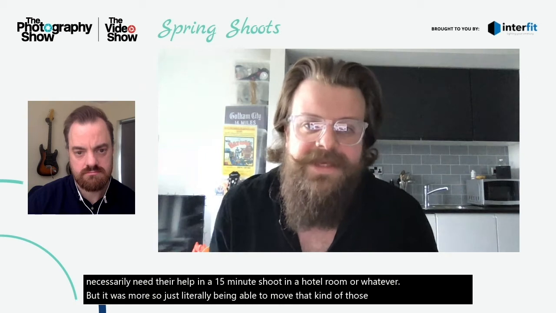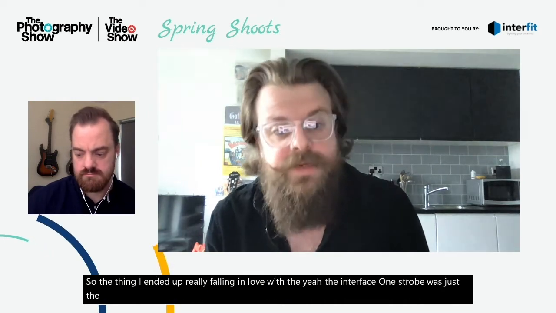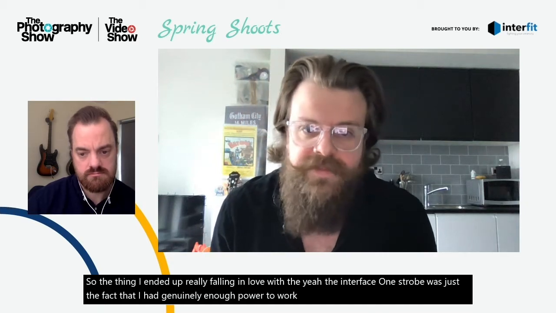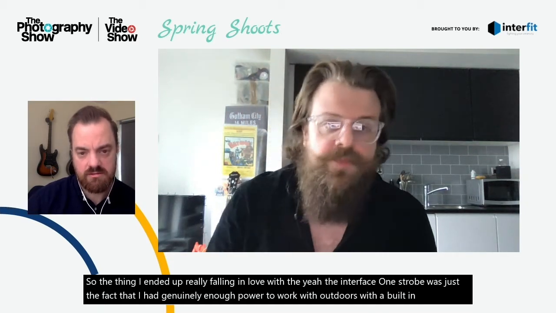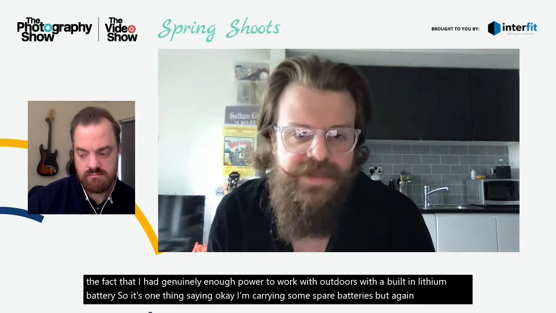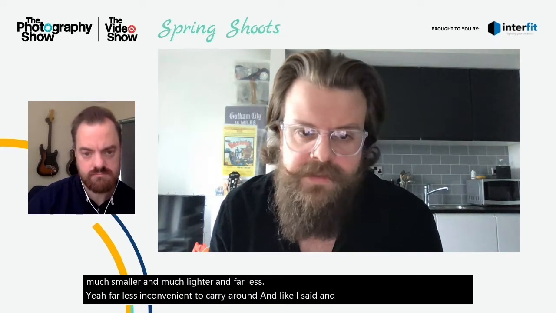So the thing I ended up really falling in love with the Interfit S1 strobe was just the fact that I had genuinely enough power to work with outdoors with a built-in lithium battery. It's one thing saying, okay, I'm carrying some spare batteries, but again, they're much smaller and much lighter and far less inconvenient to carry around than, like I said, a travel pack, which was the size of a car battery.